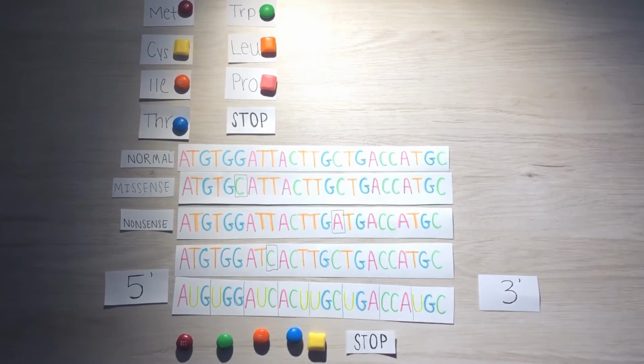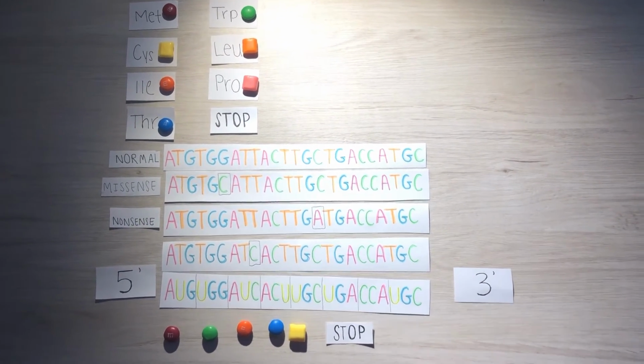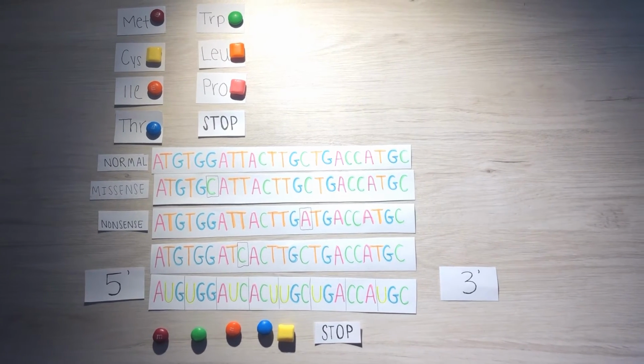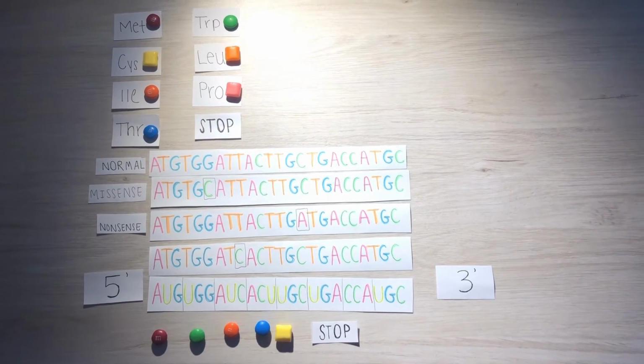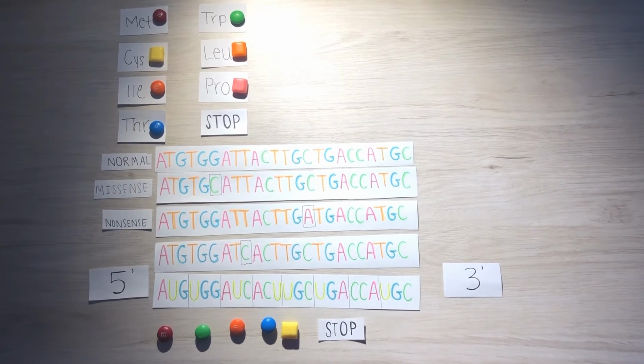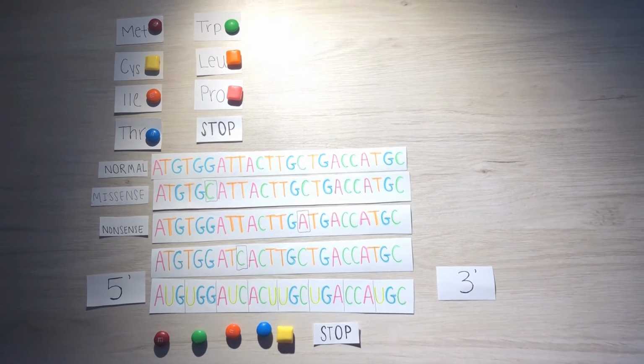So as you might notice, this is the same as our normal DNA coding strand produced. So this means that this is a silent mutation, which does not change the protein produced. We have a T to a C base change, making it also an example of a transition.